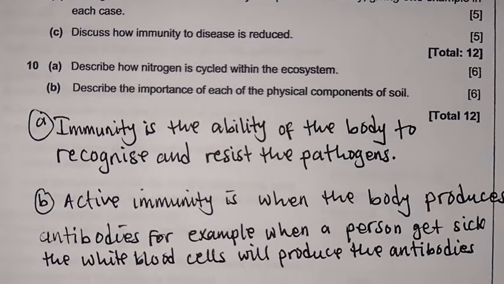So here in active immunity, we understand that it's the body that produces the antibodies naturally. An example, like when a person gets sick, so naturally the white blood cells are going to produce the antibodies so that that person will be fine, okay? Apart from that, we can also give you an example of where a vaccination is given, which is artificial active immunity. The vaccine is given to an individual and the white blood cells will further produce the antibodies, okay? So this is what active immunity is.